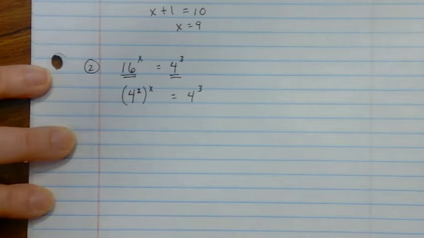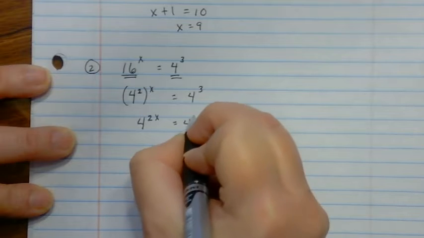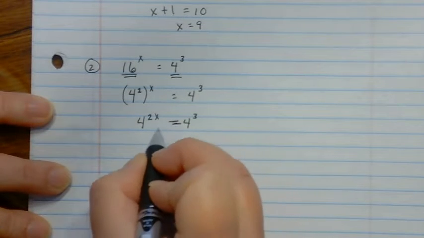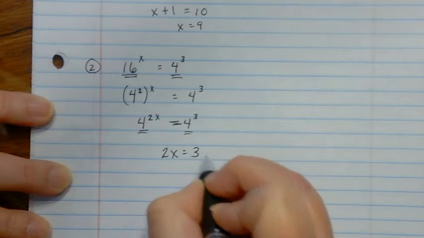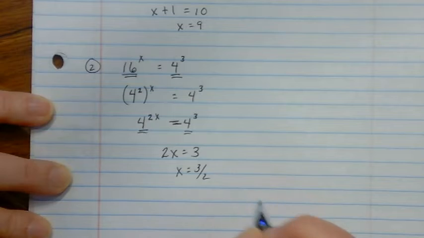So what I have here is 4 to the 2x power equals 4 to the 3rd power. Since I know that these are equal and they both have a base 4, that must mean that 2x equals 3, or x equals 3 halves.